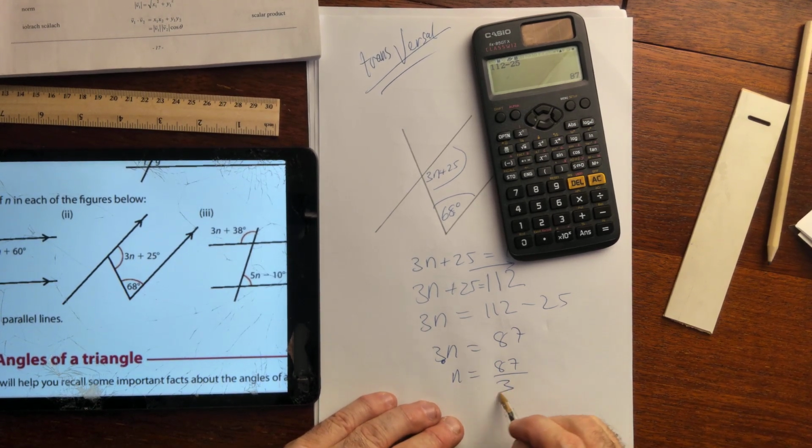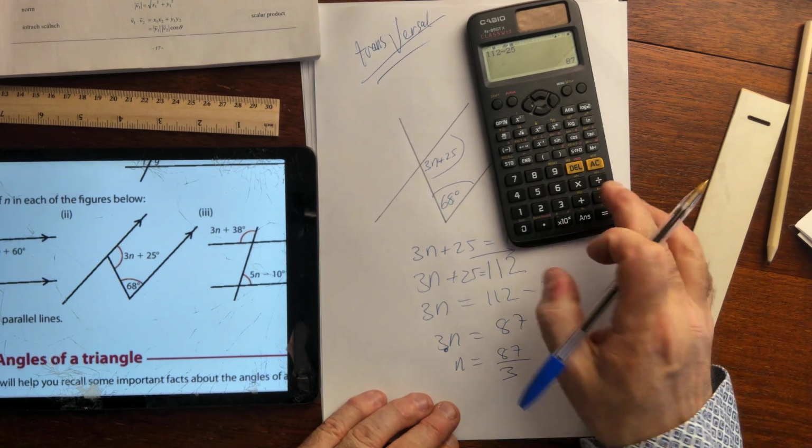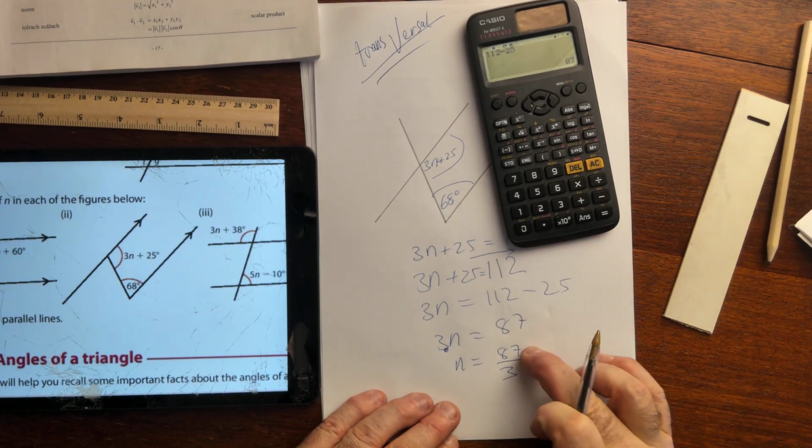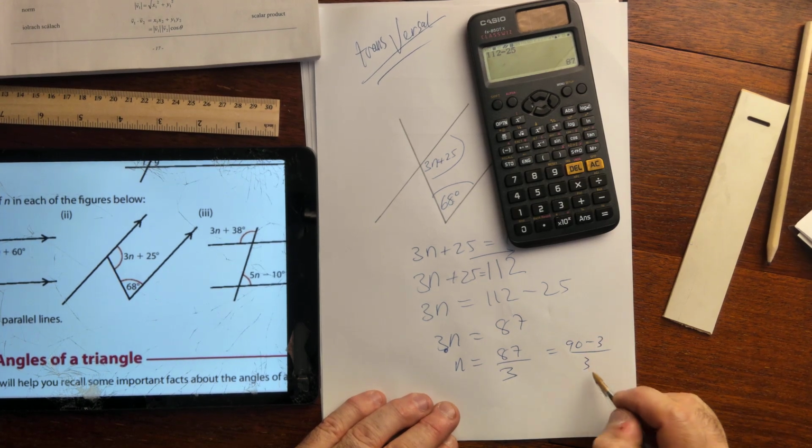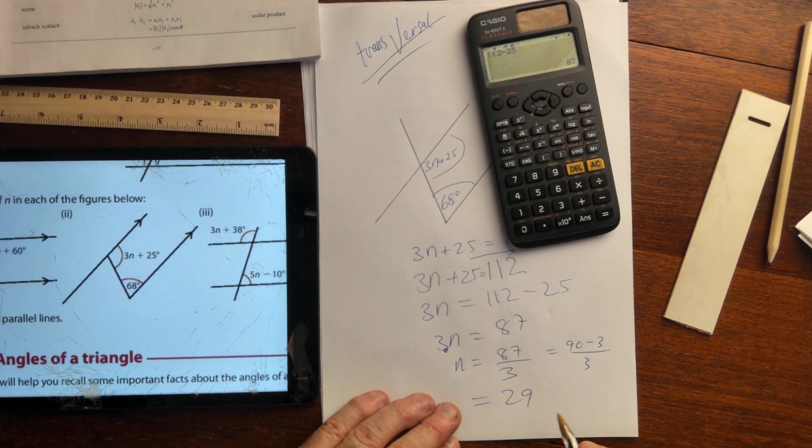Well, we don't have to show it, but of course we'll show it. And it will divide in. Well, it would have gone into 90 30 times, so the answer is 29.